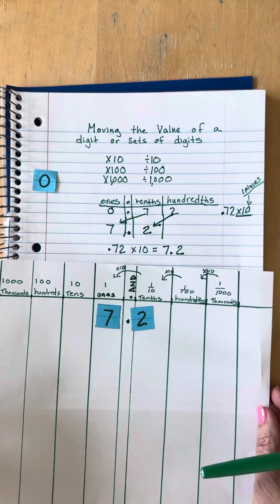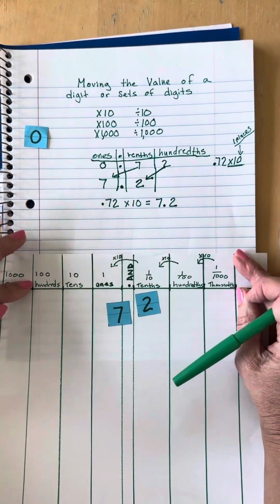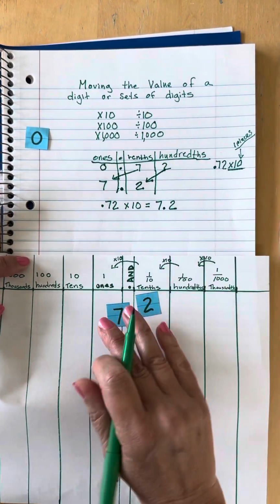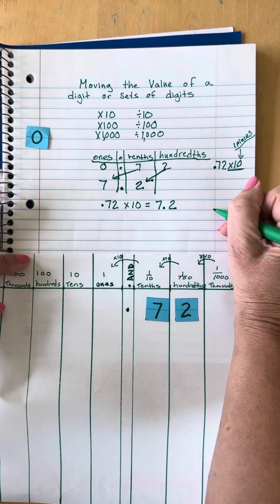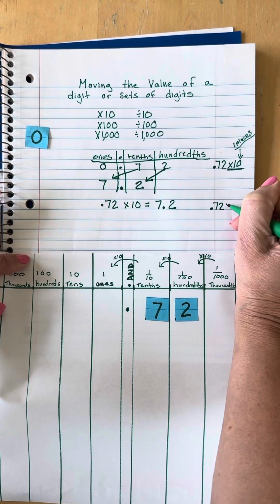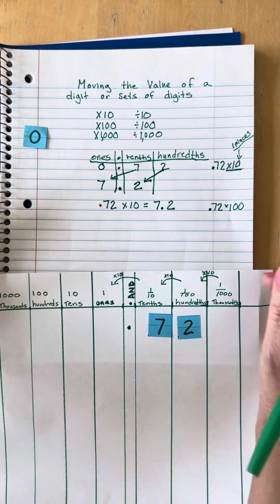Okay, let's take another look at a similar problem. Let's reset our problem to 72 hundredths, and let's say I took these 72 hundredths and multiplied times 100. Well, we need a little thought bubble here.